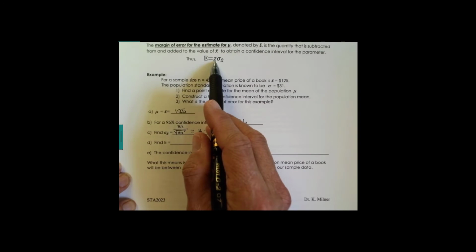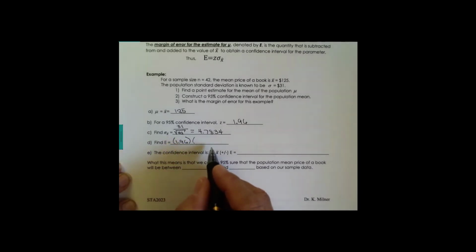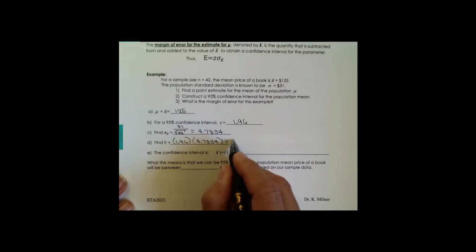Now, let's find the margin of error. This is the margin of error that's going to help us determine how much we're willing to miss it by, okay? So for this margin of error, we have a formula that we've been given. The margin of error is equal to the z-score times that standard deviation we calculated. So I'm going to say this is equal to 1.96 times my standard deviation of 4.7834. So my margin of error for this problem is going to be 9.38.